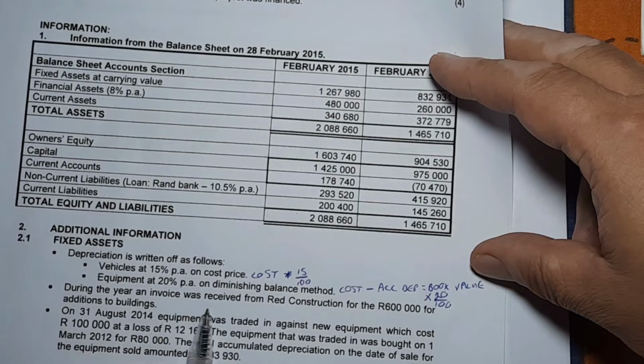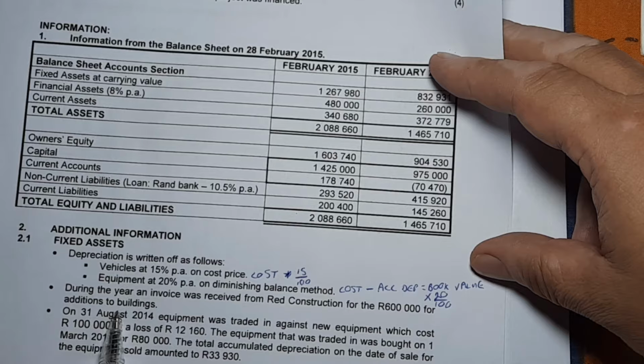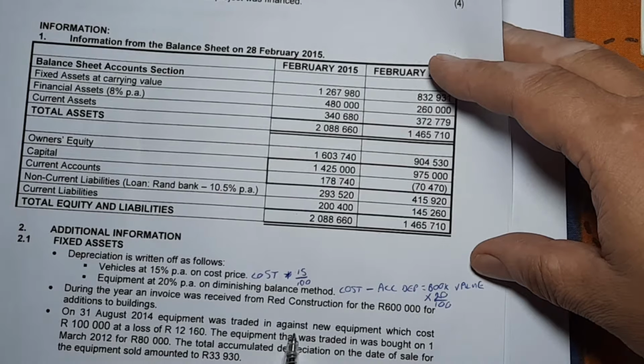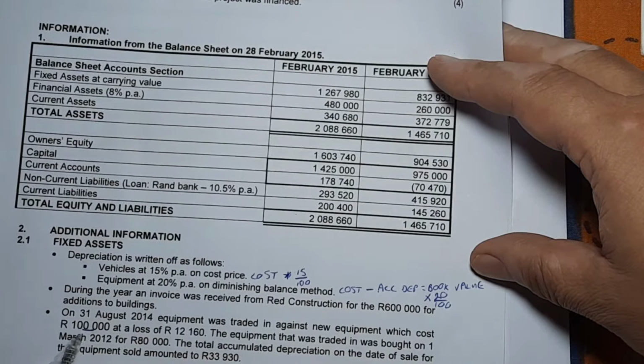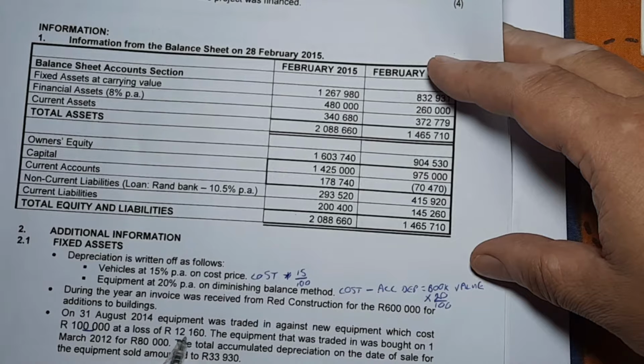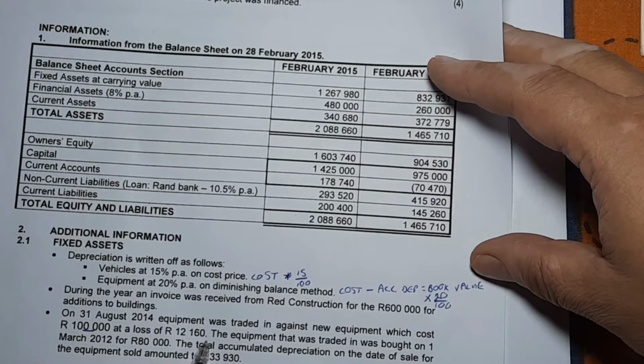During the year, an invoice received from Red Construction for 600,000 Rand for the addition to the buildings. And here, August 31, equipment was traded against new equipment, which cost 100,000 Rand. So this is the new equipment. But we traded this at a loss of 12,160.